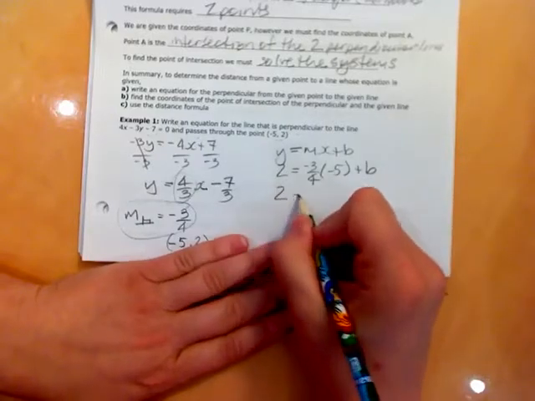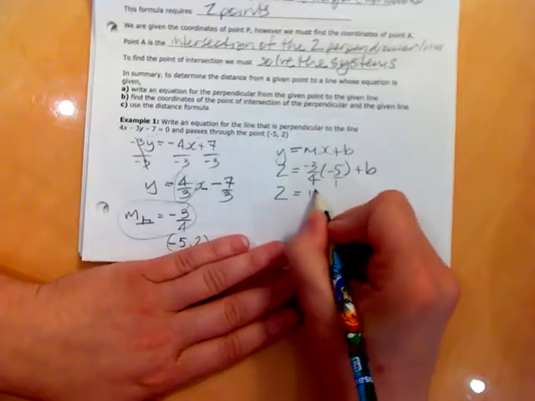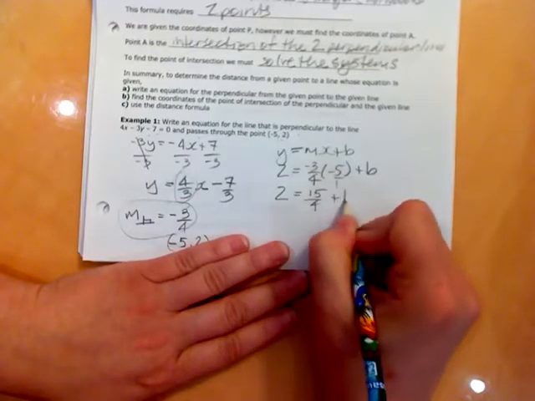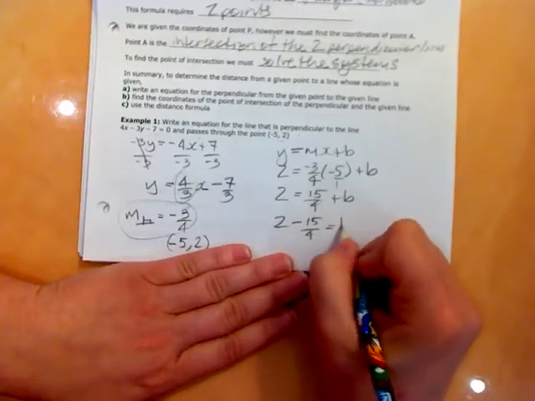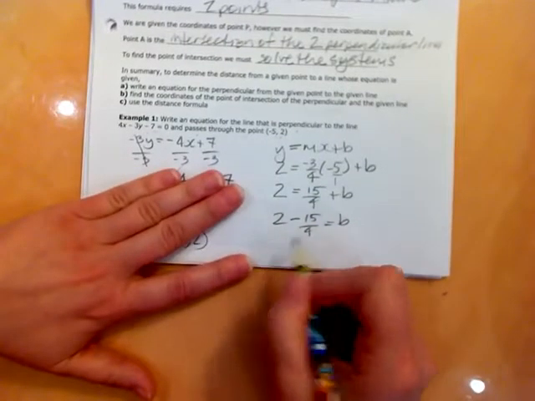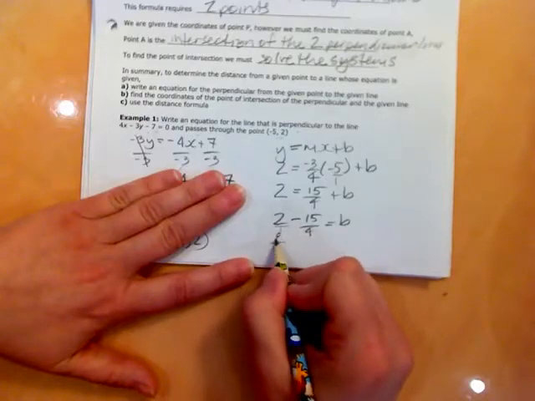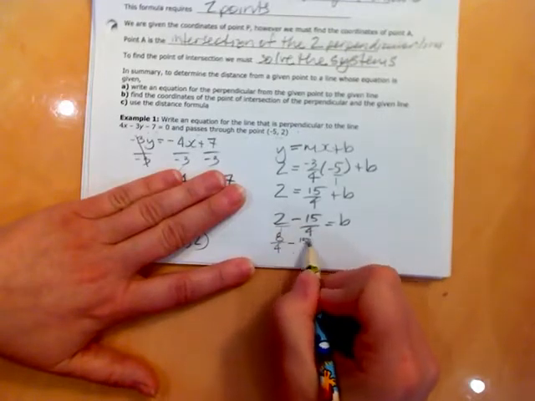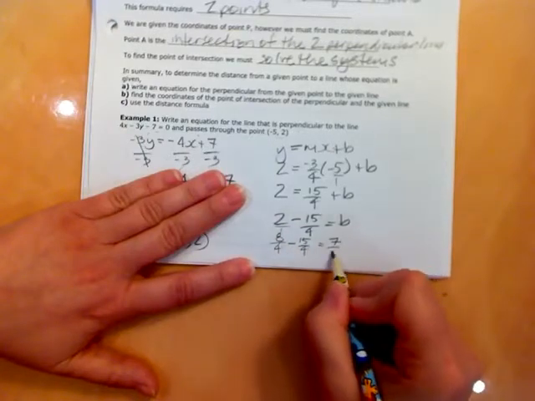So we've got 2 equals positive 15 over 4 plus b. So we've got 2 minus 15 over 4 when we bring it over the equal sign. If we're going to find a common denominator, we multiply the bottom by 4, we have to multiply the top by 4. And 8 minus 15 is 7 over 4.